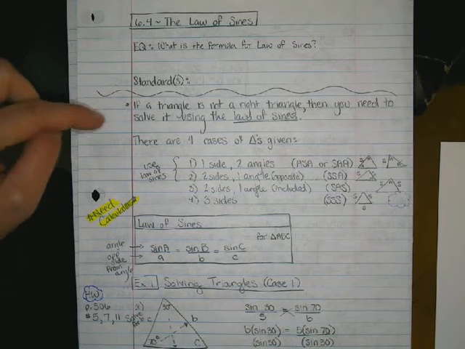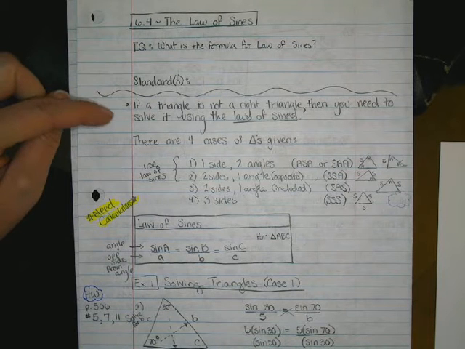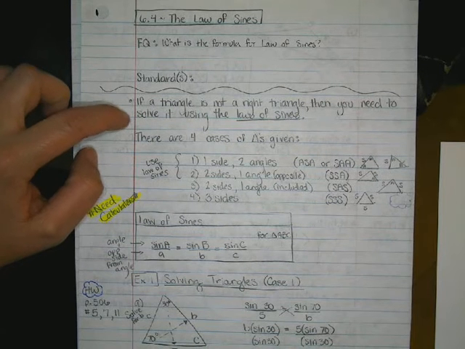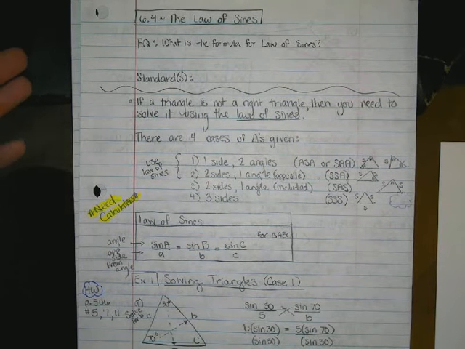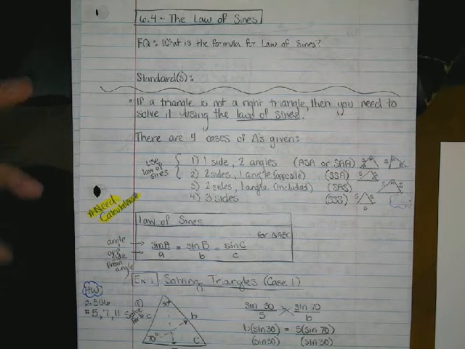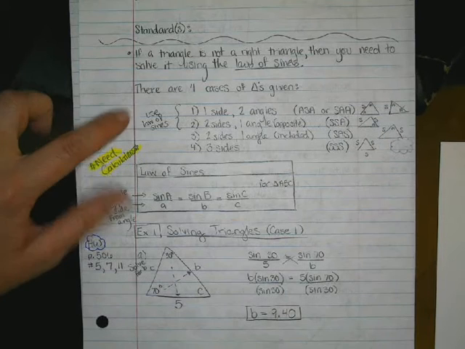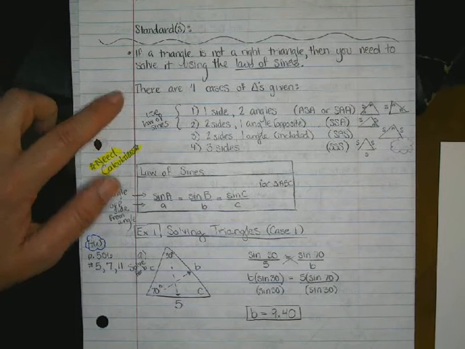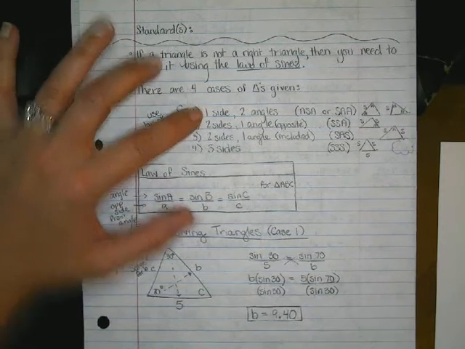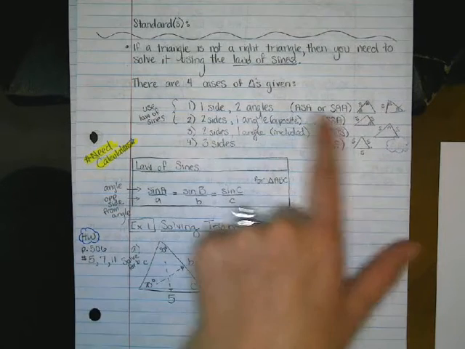If a triangle isn't a right triangle, you need to use the following to solve it. So you learned how to solve right triangles, where you found 3 angles and 3 sides. Now you're going to solve acute and obtuse triangles. So there are 4 cases of triangles that are given. There are 2 triangles where you have one side and 2 angles. These are angle, side, angle, or side, angle, angle.